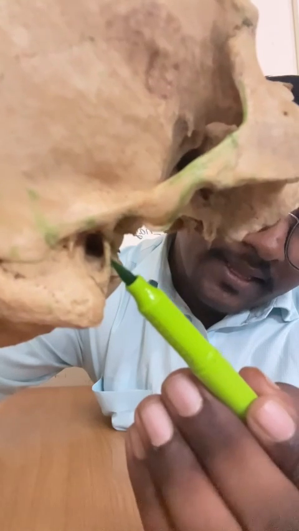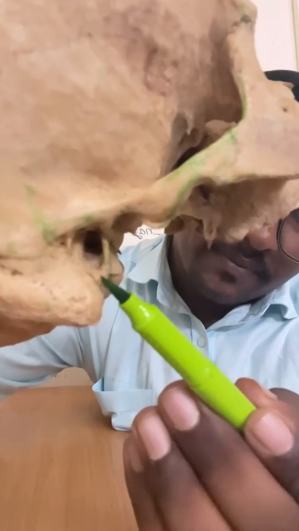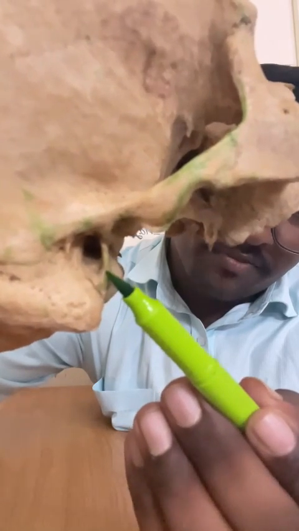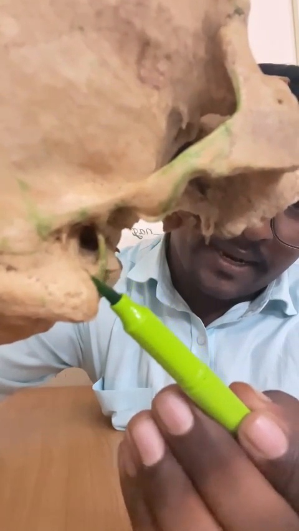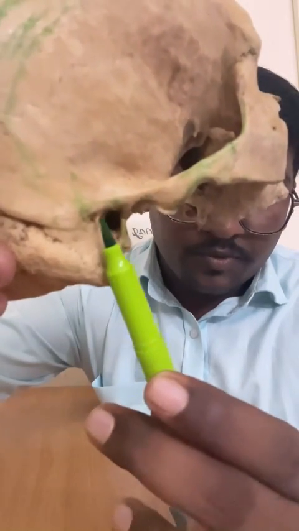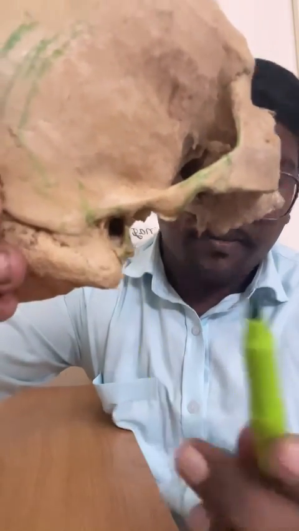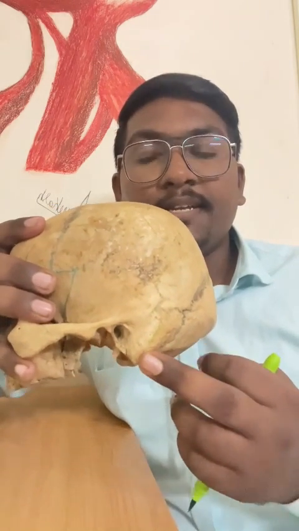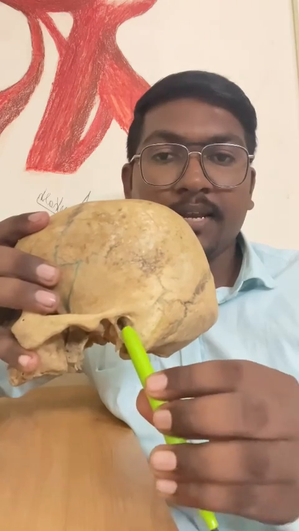The anterior and inferior border, and a little bit of the posterior border, is formed by the tympanic plate, and the superior and posterior borders are formed by the squamous temporal bone.